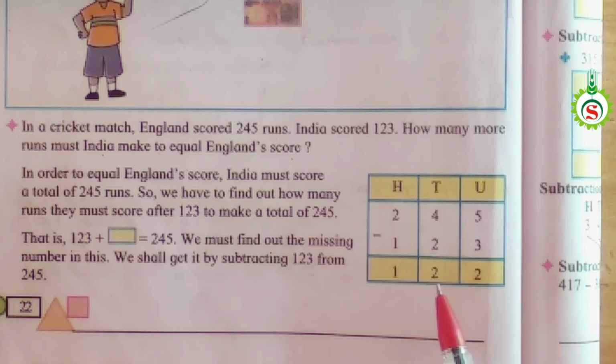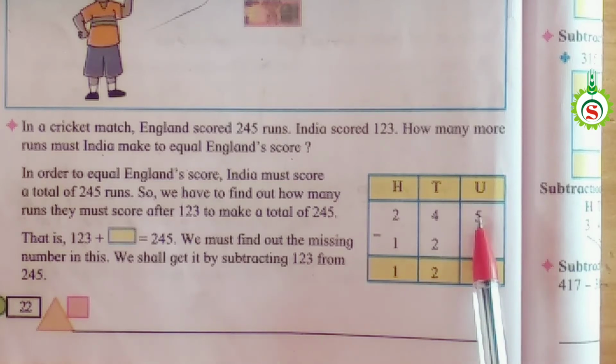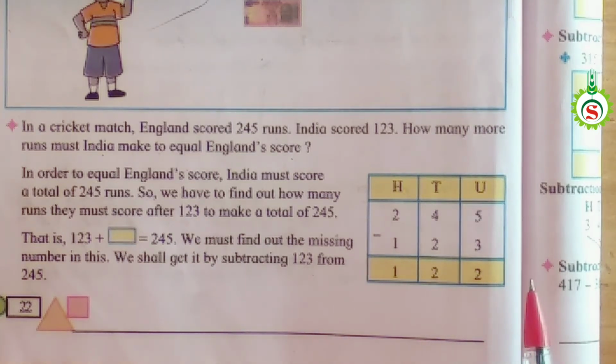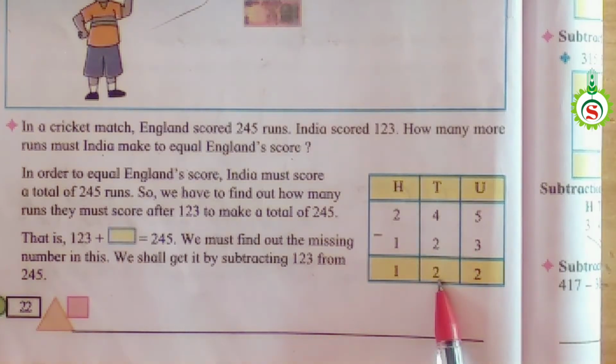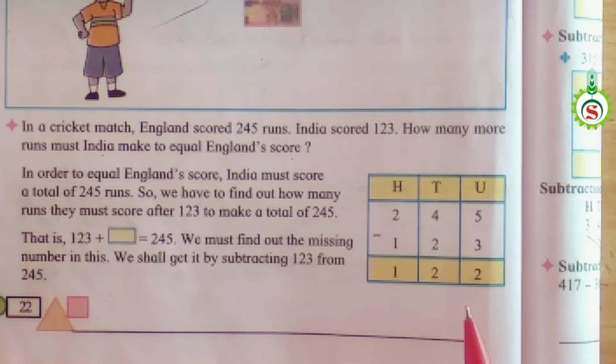First of all, in the subtraction, you see the units column. 5 minus 3, we get 2. Write down 2 at the units column. Then you see the next, tens column. 4 minus 2, we get 2. Write down 2 at the tens column.